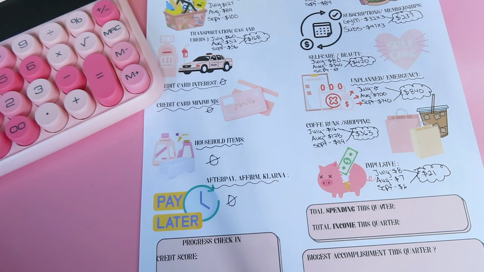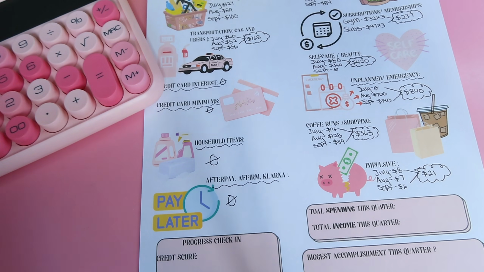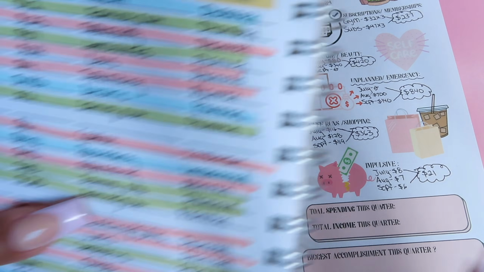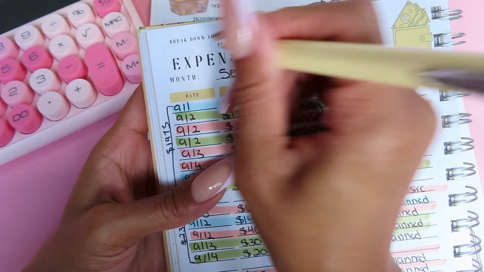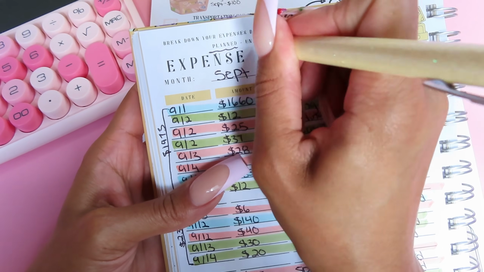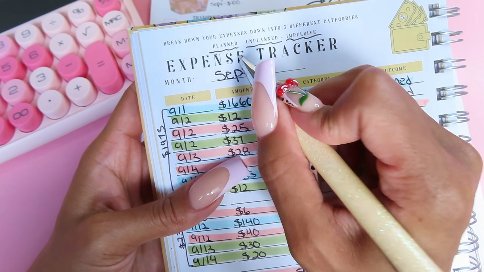Let me refer you guys back to the expense tracker in our budget planner. So if you don't have all of this stuff organized, you can always go back and look in your expense tracker in your planner. So remember, in your expense tracker, you have these 3 different categories: planned, unplanned, and impulsive. So planned is going to be everything in your budget.